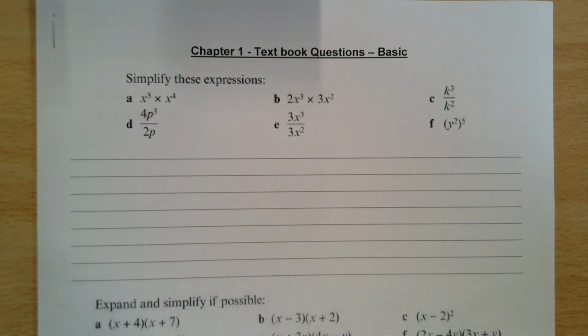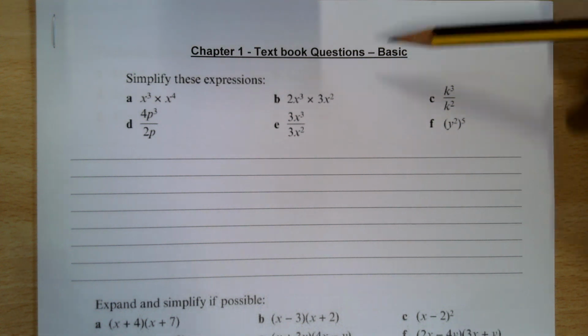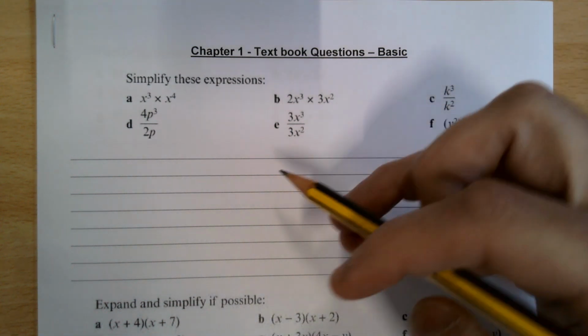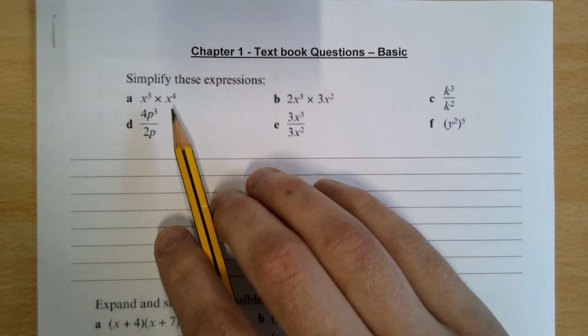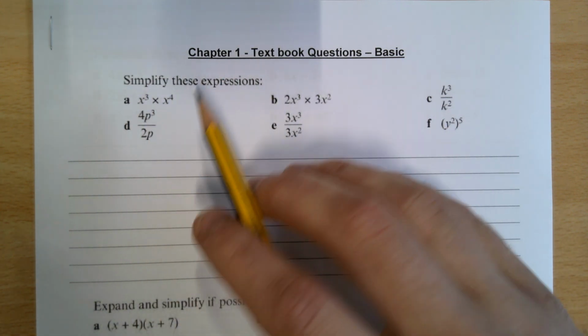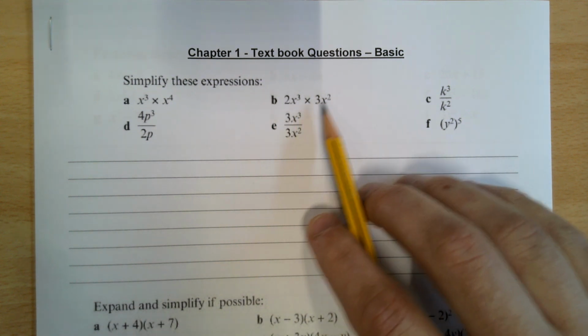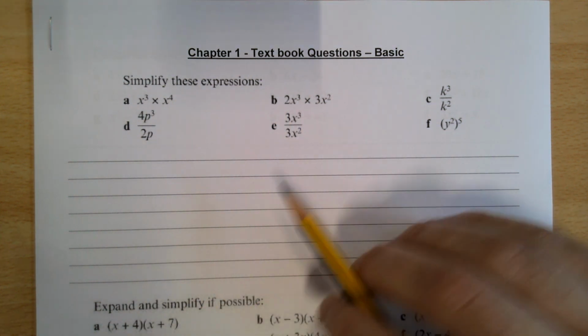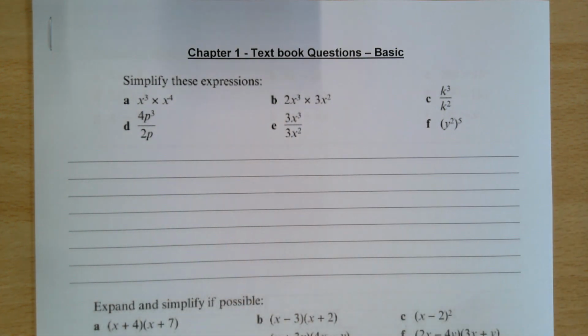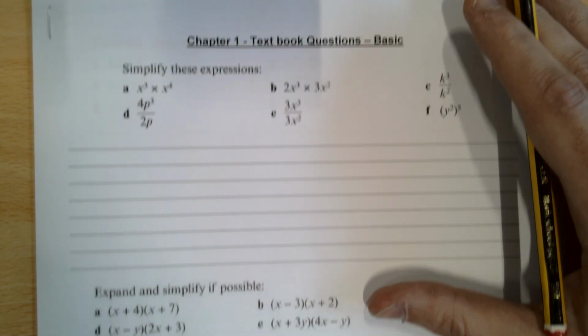Okay, I'm hoping for a lot of these questions, especially in the basic section, you know what to do. So it's just implementation of the index laws to begin with. So it's just x to the power of 7, times the numbers together, 6x to the power of 5, division and cancelling down. Most of these, I imagine, should be fine.